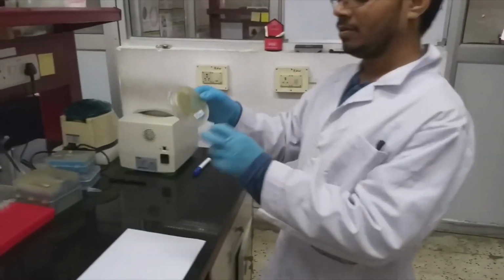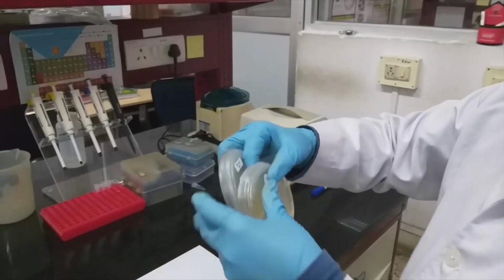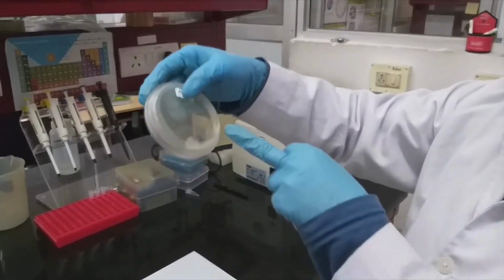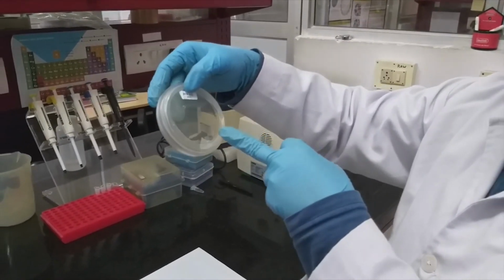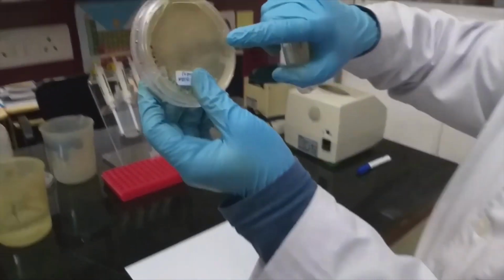Now we can see colonies appeared on the transformed plate, but there are no colonies on the plate with only competent cells. So you can see colonies here.